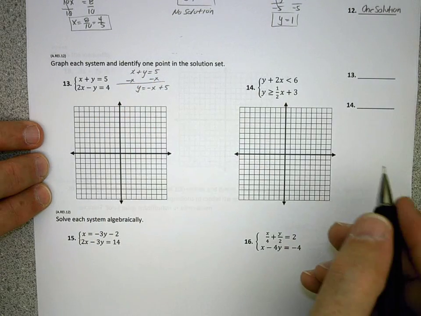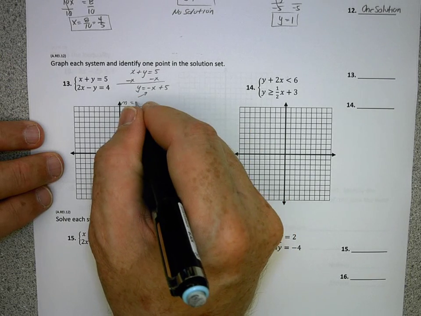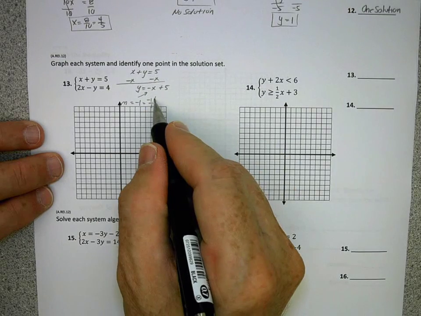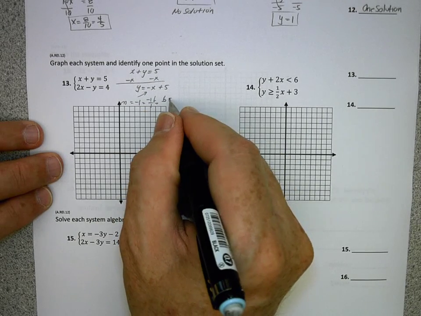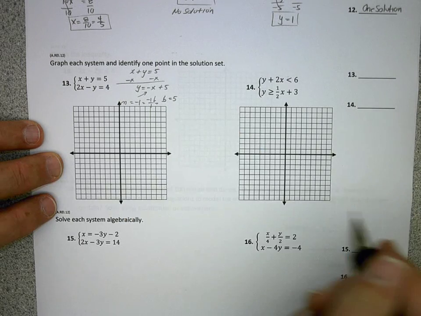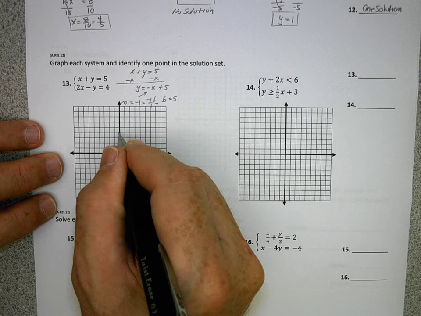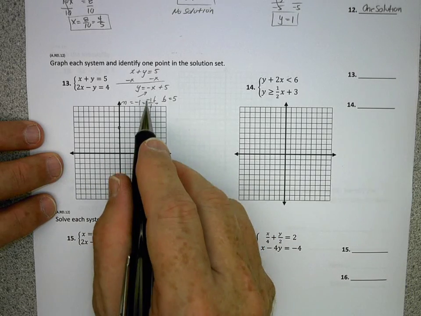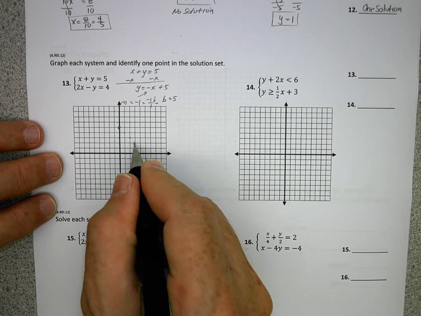So notice in this form I can see that my slope is minus 1 or minus 1 over 1, which means I go down 1 and right 1. And my y-intercept is b. So let's graph that. Go to the origin and count to 5. 1, 2, 3, 4, 5. There's my y-intercept. I'm going to come down 1 over 1, negative 1. Down 1 over 1 there. And I'm just going to keep doing that.